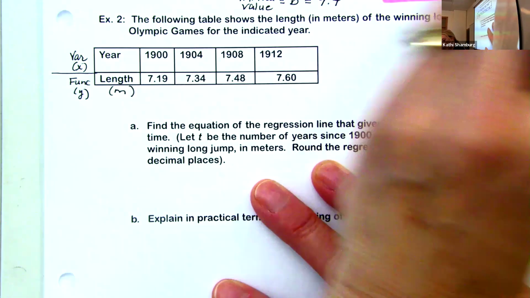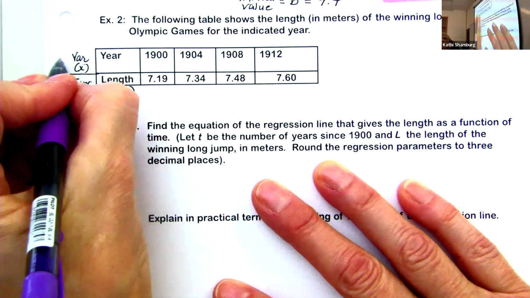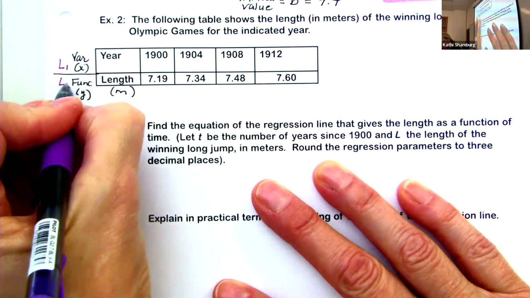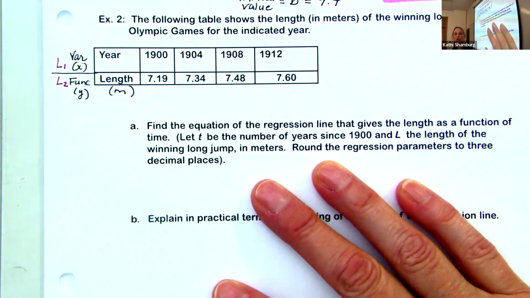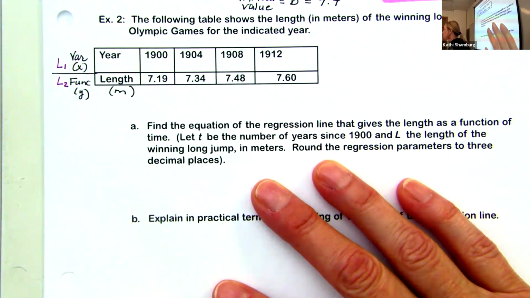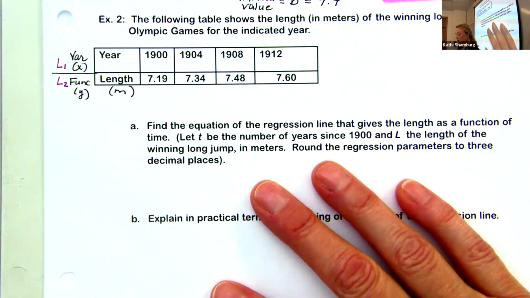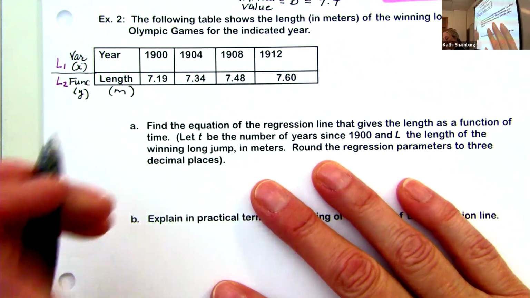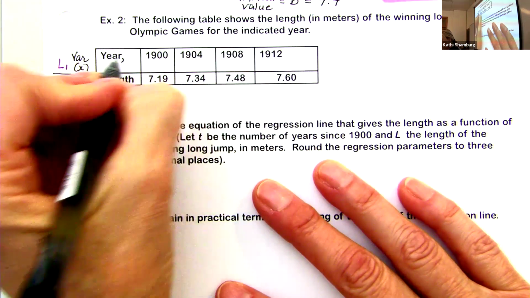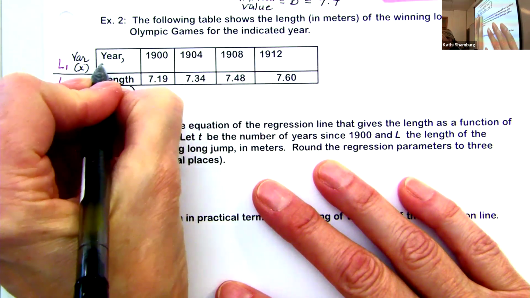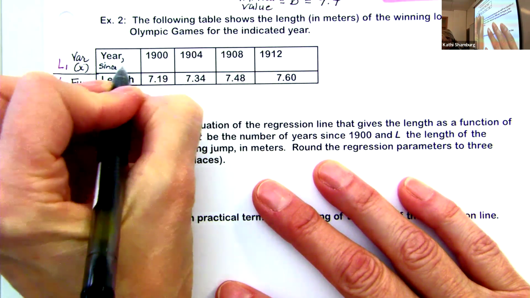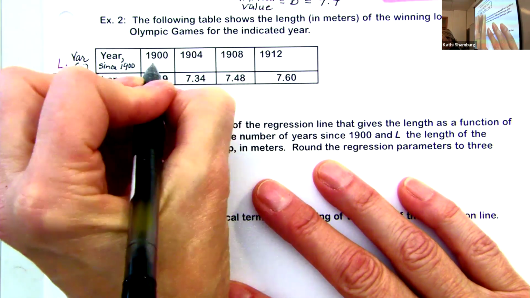We know that this will be list 1 and list 2. Now, when you're looking at the table, this is similar to the one we talked about earlier. The year would be what? And so what would you write? Year is since 1900. So this would be 0.